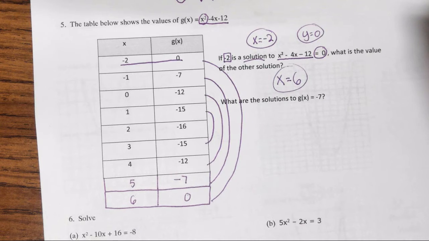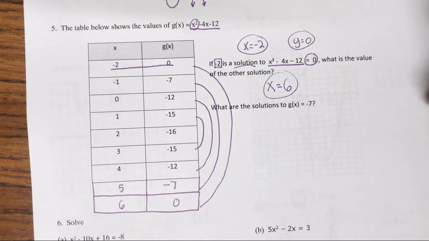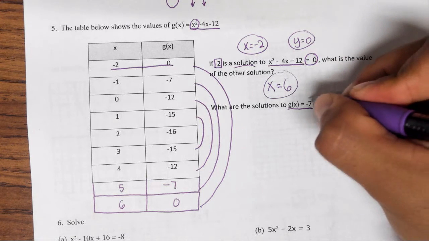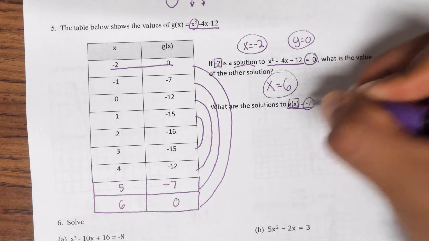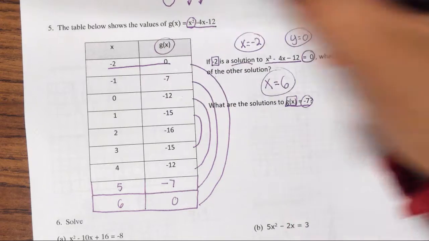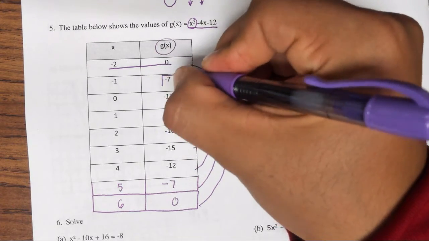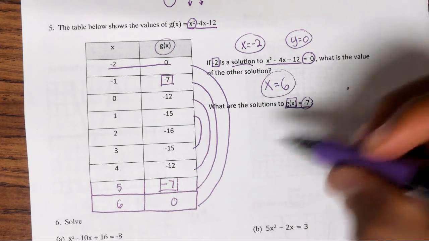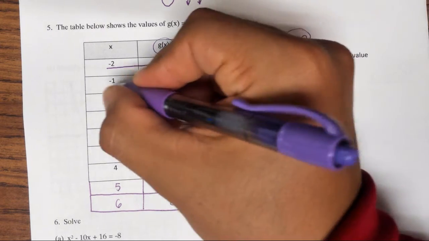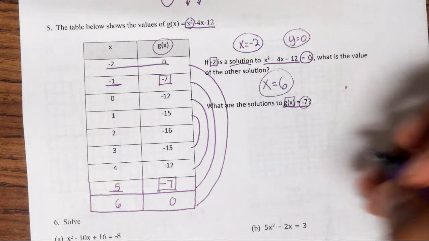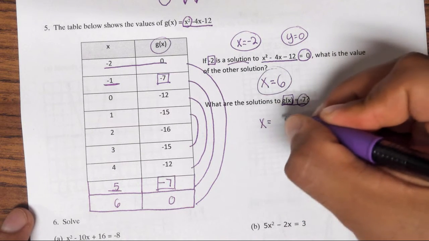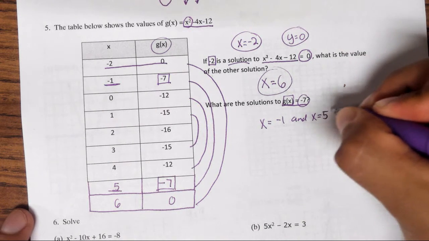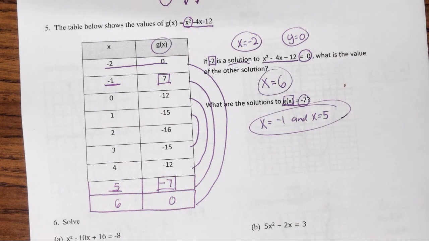Number 7 says, what are the solutions to g of x equals negative 7? Again, this is pretty easy. I'm going to be looking at the g of x column, trying to find negative 7. So there's the g of x column. I find negative 7. I have 2 of them, 1 there and 1 in here. And my solutions are always the x values across from them, so that and that. So I can very easily say x is equal to negative 1 and x is equal to positive 5. Those are my 2 solutions.